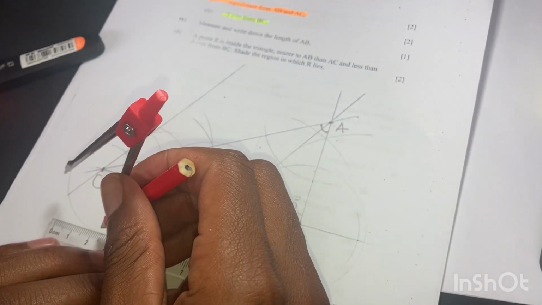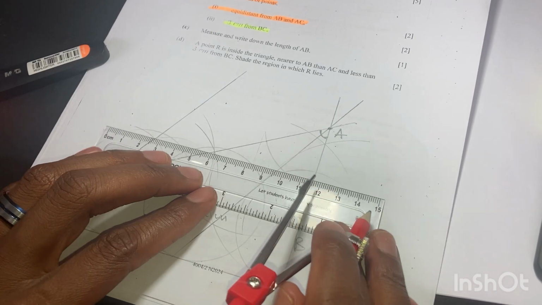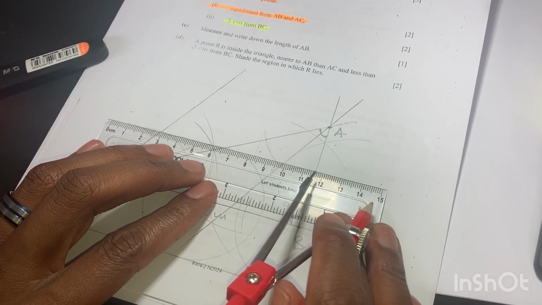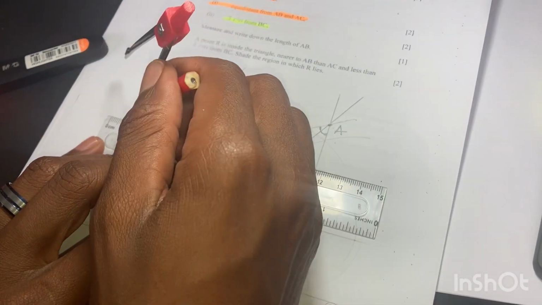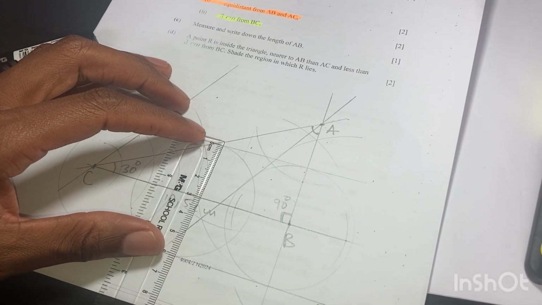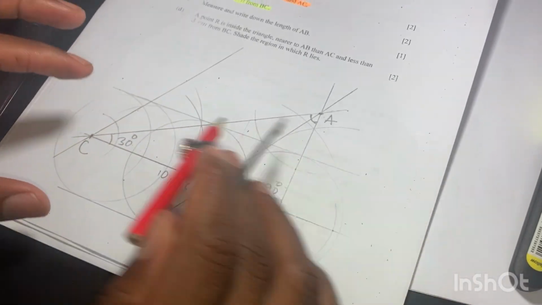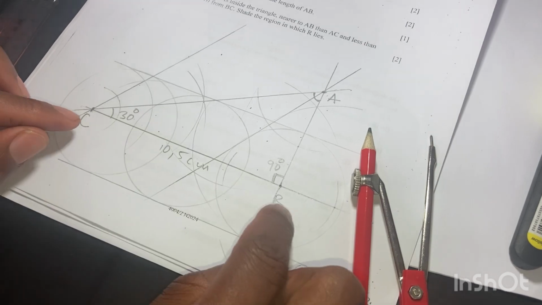So I will draw the common tangent to my circles. So this is the tangent here. Alright, that's fine. Then I'll draw another common tangent to my circles. So if I measure, I'm actually going to find out that these points are exactly 3 centimeters from BC, but to do it in a way of locus or construction is actually to draw the parallel lines to BC.